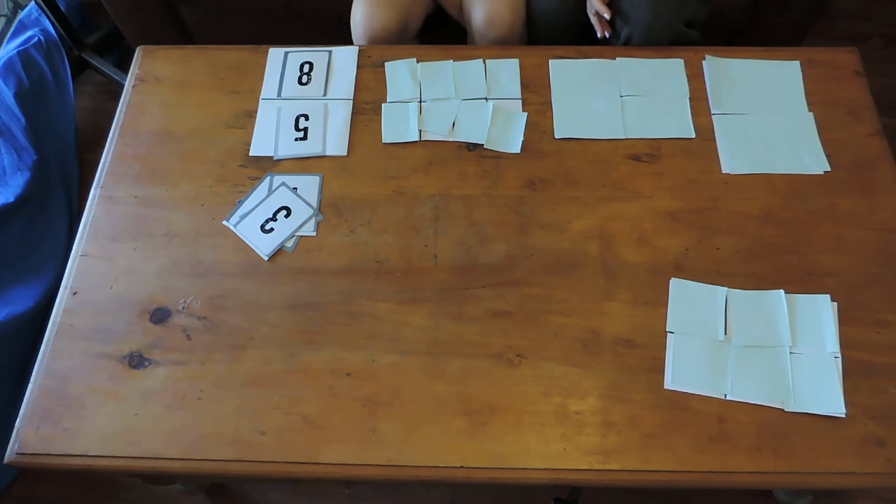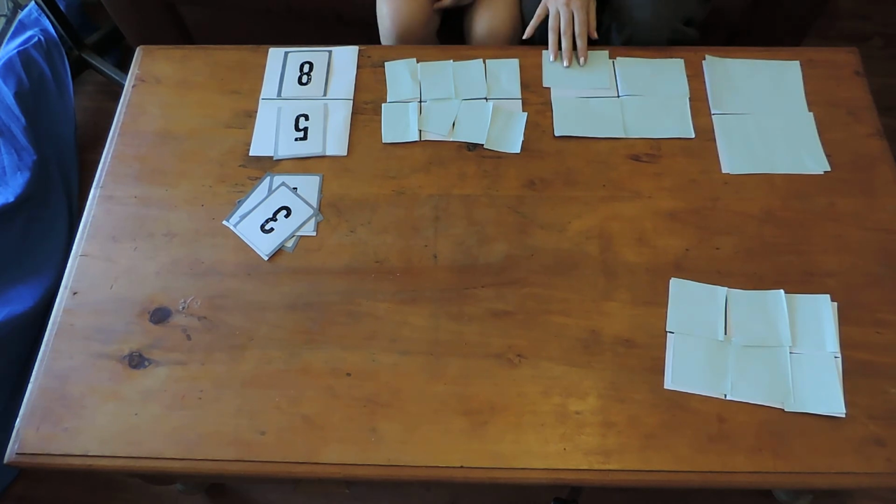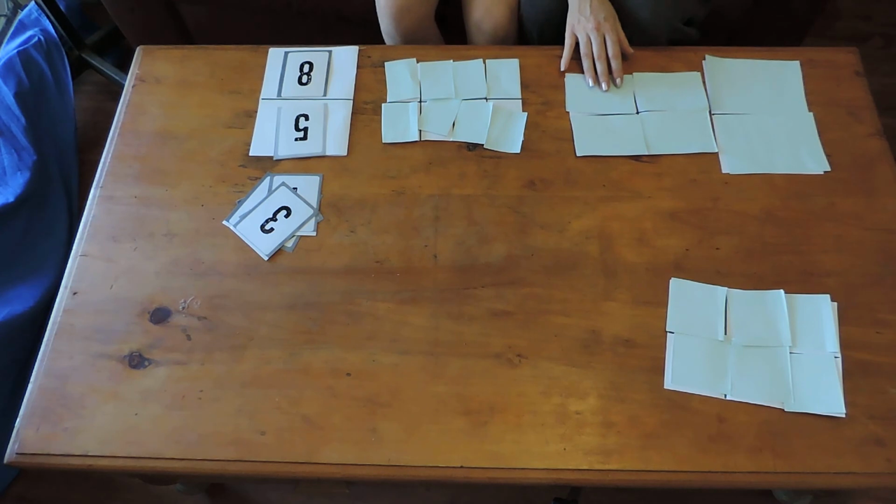So fractions, do you remember what I said about fractions? What are they? Fractions are a small part of a whole. So what are they again? A small part of a whole. Yeah, they are just a small part of a whole. Okay.